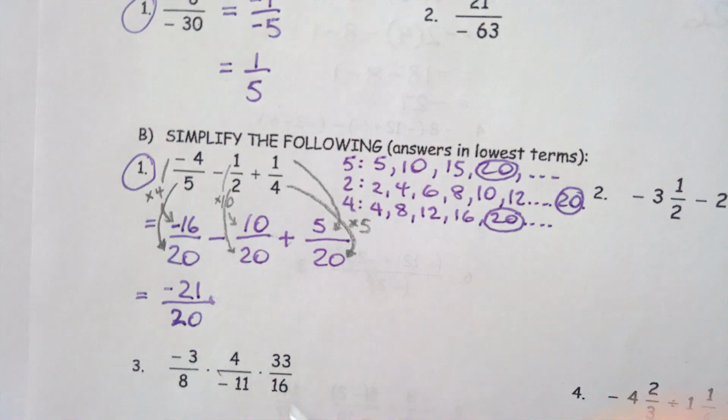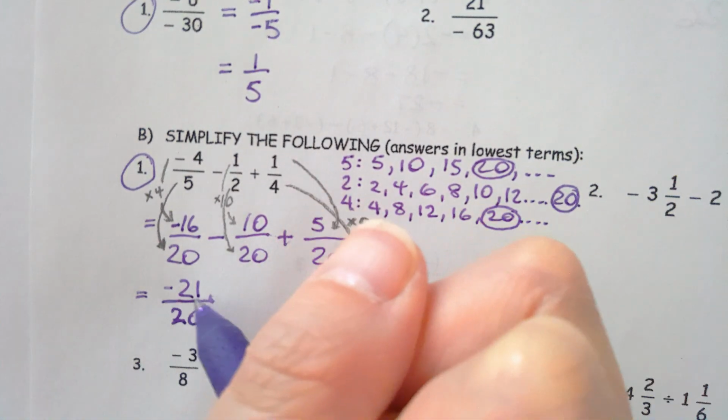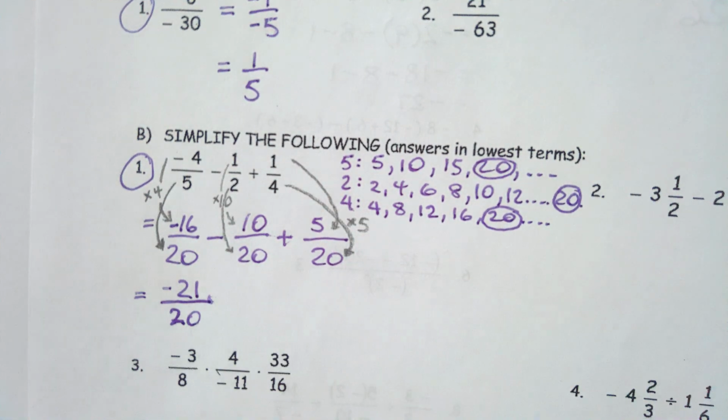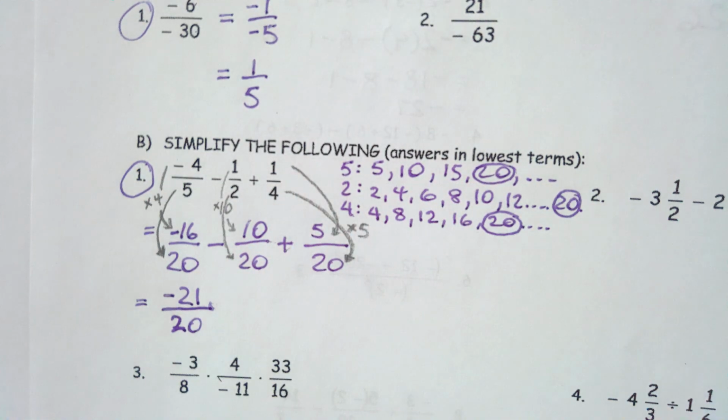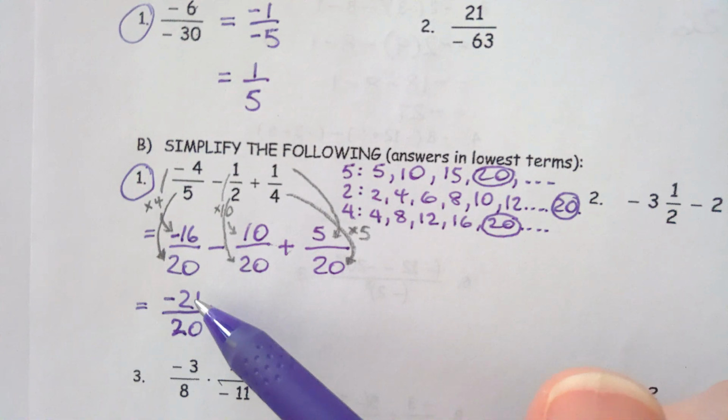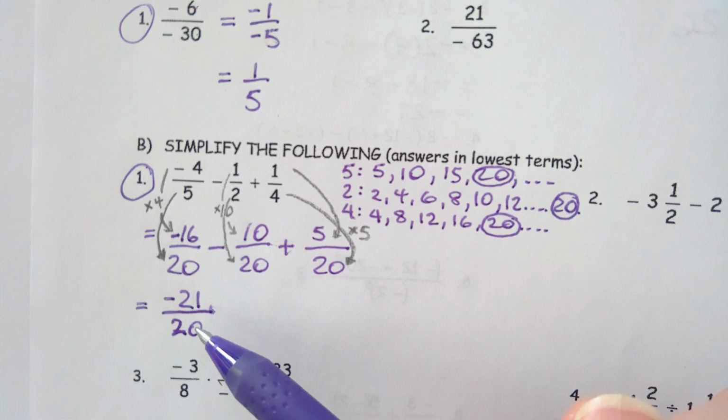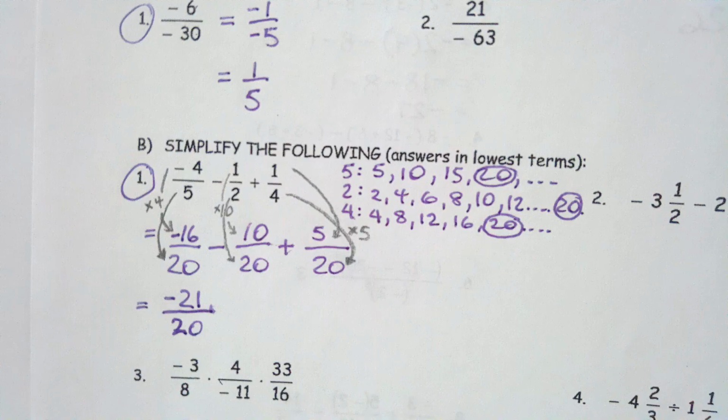Okay, yeah. So there's a name for this type of fraction. Who remembers? What's the name of this fraction? Yeah, improper fraction. It's improper because the top number is bigger than the bottom number. So we call this improper fraction.